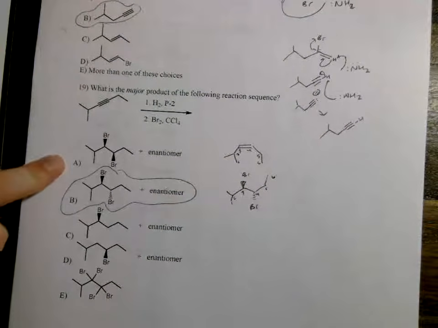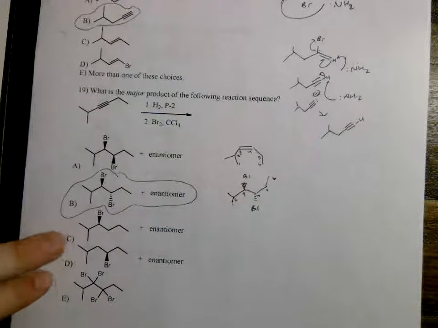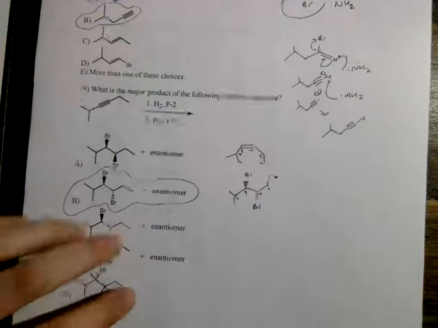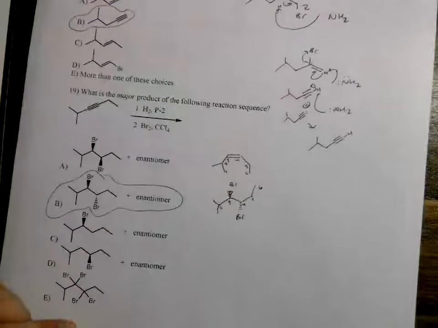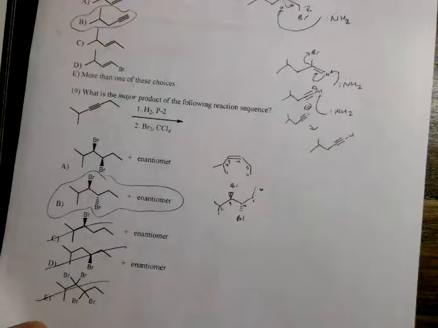So A is if they add with syn stereochemistry, and C and D don't have 2 bromines adding, and E has too many bromines adding. It doesn't account for this first step. Okay.